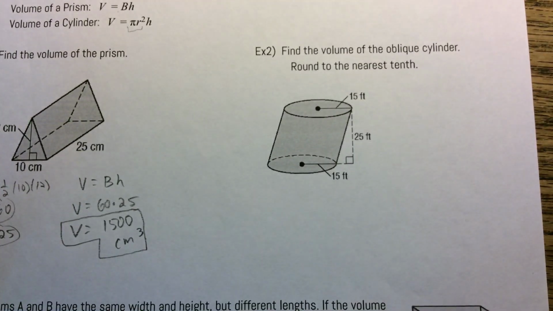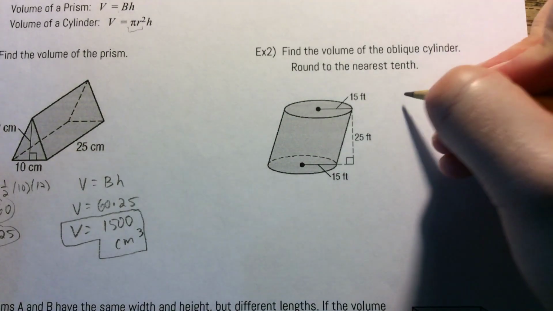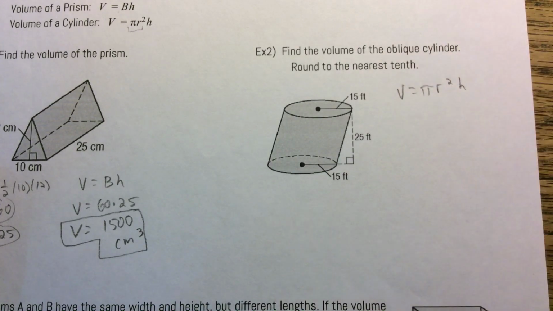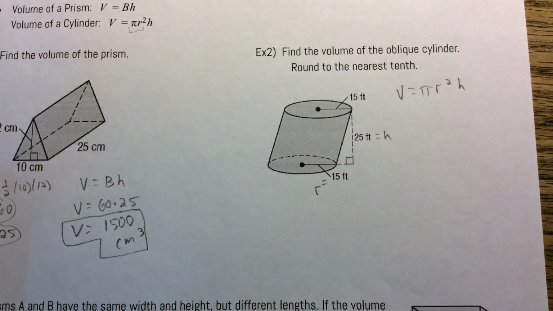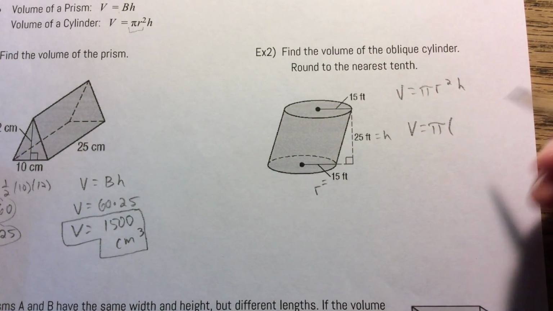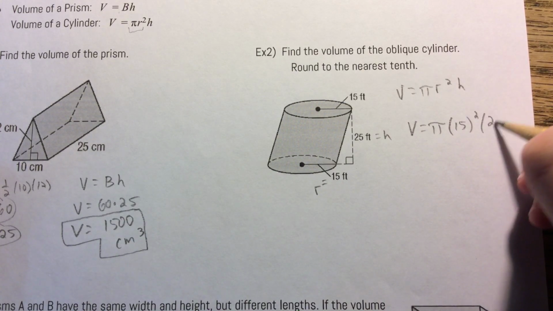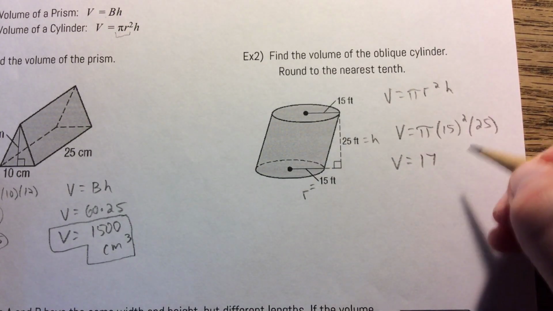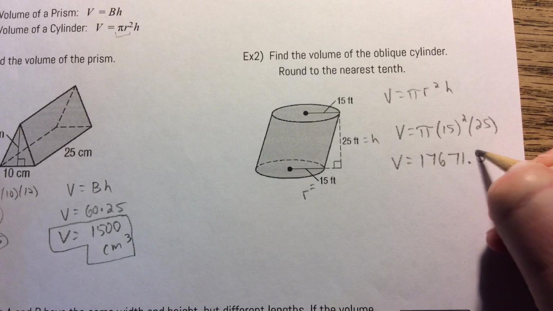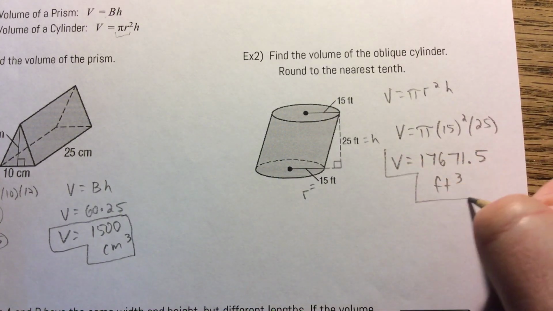Okay, example 2. Find the volume of the oblique cylinder, round to the nearest tenth. With cylinders, it doesn't matter if it's oblique or if it's regular. It's still the volume equals pi r squared h. We have a radius right here, and we have the height here, so I just have to substitute those things in. It says to the nearest tenth, so I'm going to type all that into the calculator. So I have pi times 15 squared times 25, which gives me 17,617.5 cubic feet.